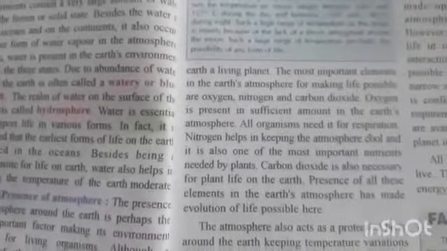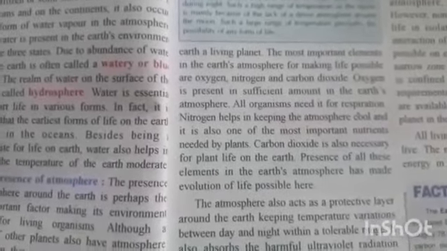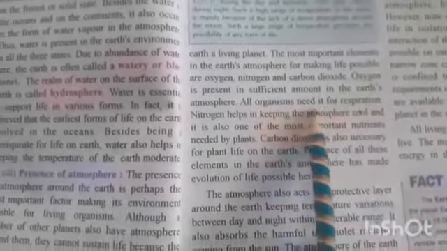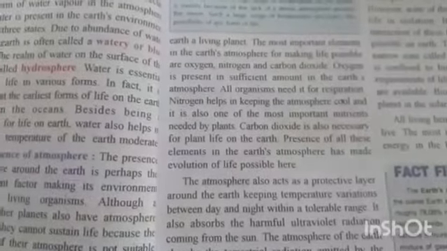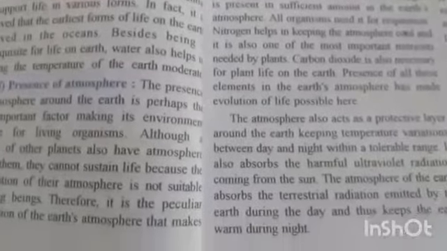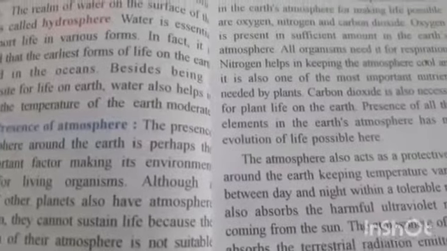Okay. Now next, the most important elements of the Earth's atmosphere for making life possible are oxygen, nitrogen, and carbon dioxide. Oxygen is present in sufficient amount in the Earth's atmosphere. All organisms need it for respiration. Nitrogen helps in keeping atmosphere cool, and the three most abundant gases found in the atmosphere are oxygen, nitrogen, and carbon dioxide. So you all know about oxygen, right?